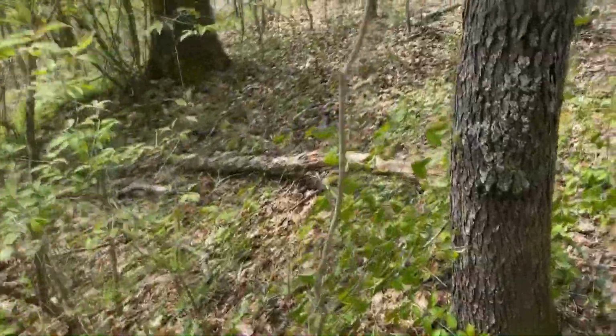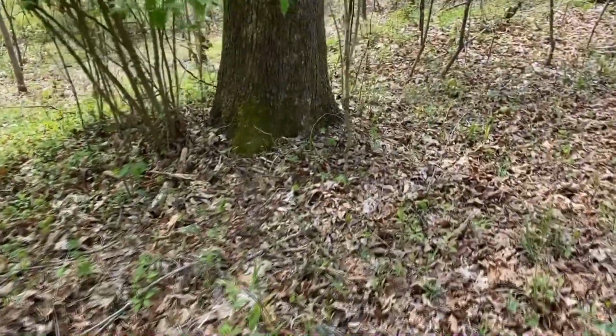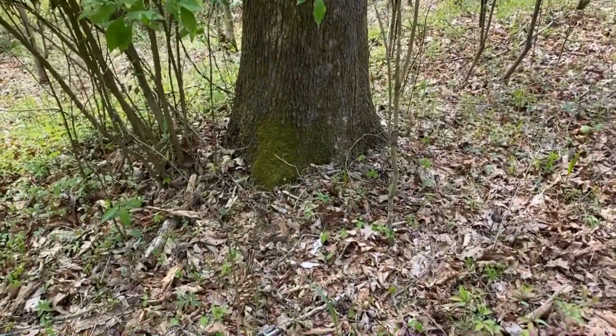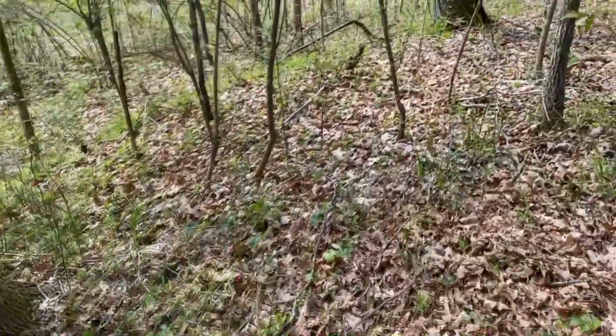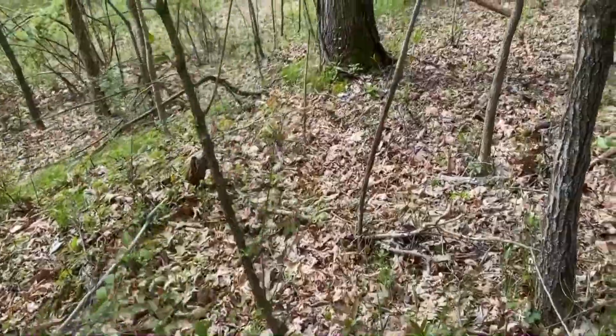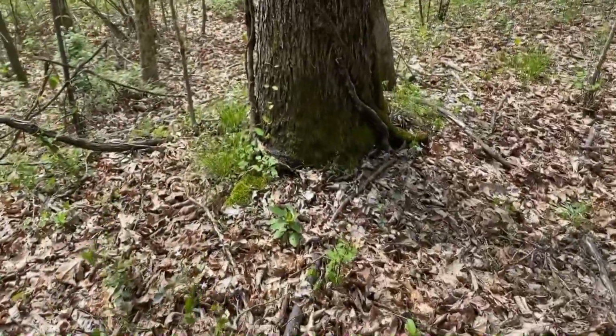We keep walking here, we'll see that the other trees along this ravine are fairly the same. That one's probably the most northerly moss I've seen so far. Same thing on this tree, growing on the back side.